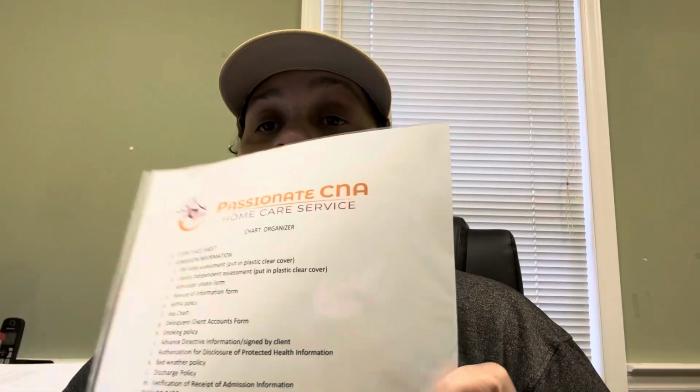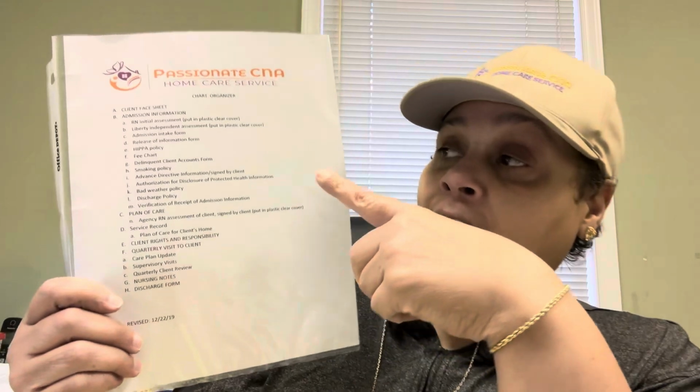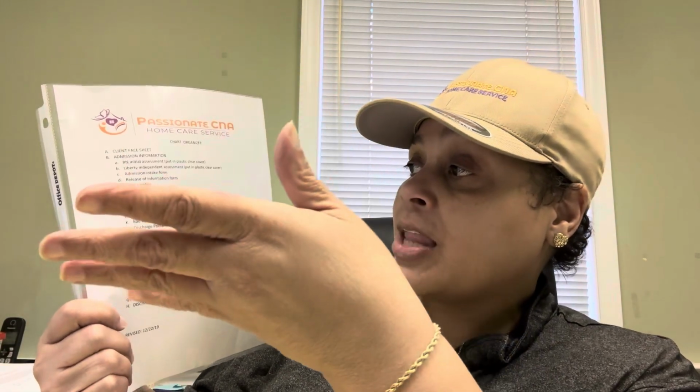The next thing would be the release of information. You need that signed because a lot of times doctors' offices want to monitor their blood pressure, monitor their blood sugars. In order to send that information, we have to have a release of information. And also in case a family member is calling to get information about that particular client, you need to make sure that you have a release of information.